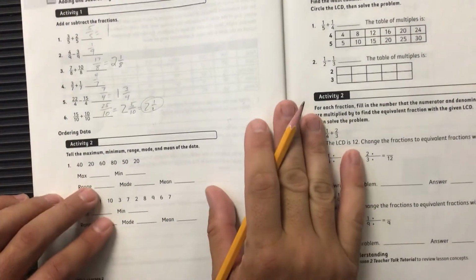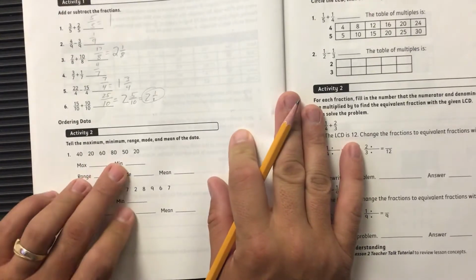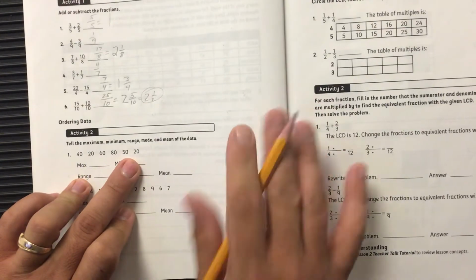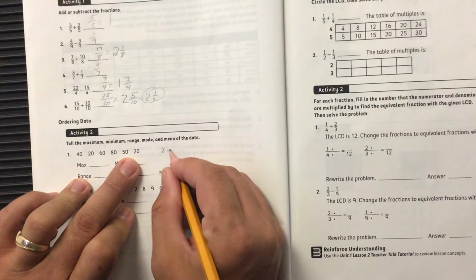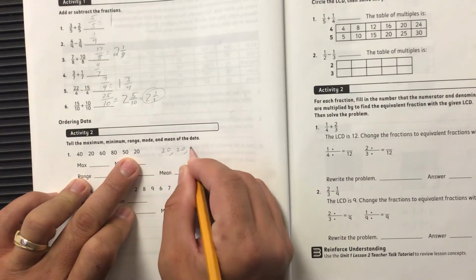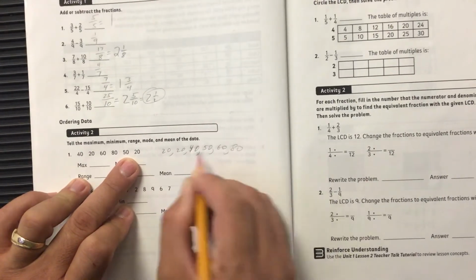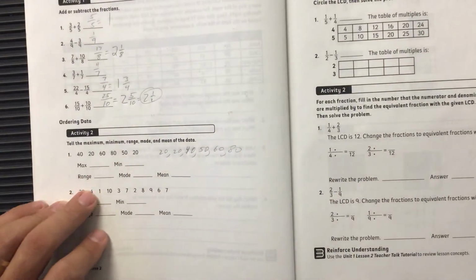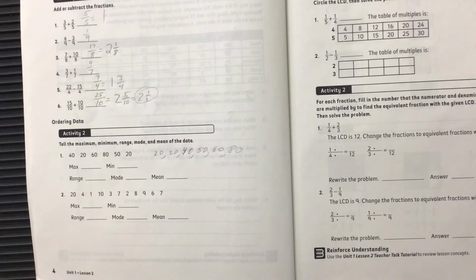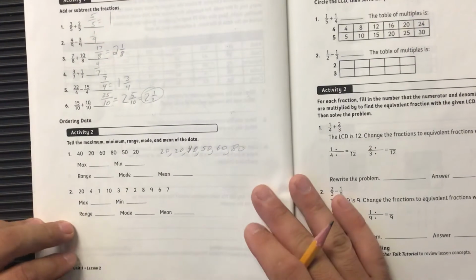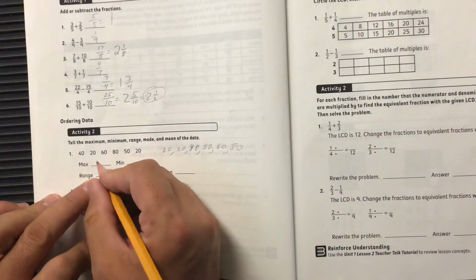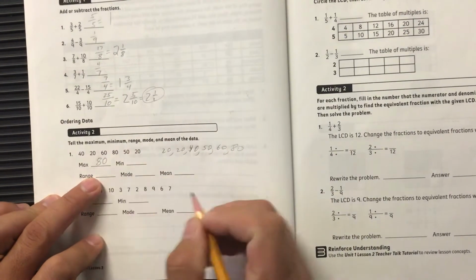Okay, next problem. Tell the maximum, minimum, range, mode, and mean. First thing I'm going to do again is put them in order. 40, 50, 60, 80. 6 numbers. Hopefully I got them all. What is the max? Biggest number there. Yep.